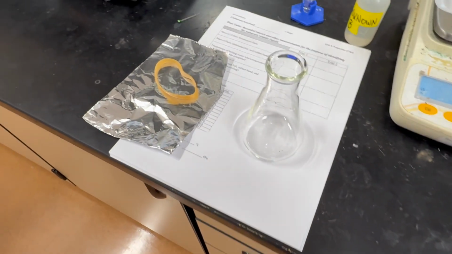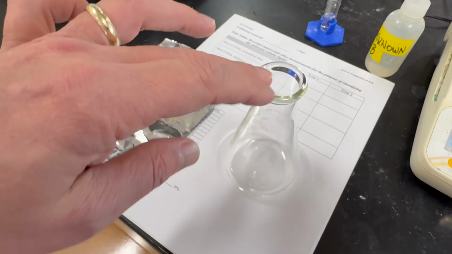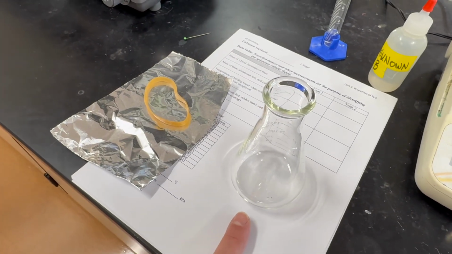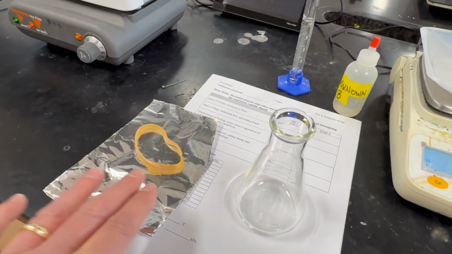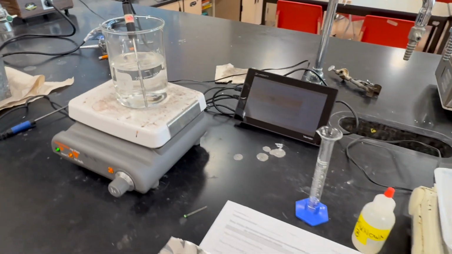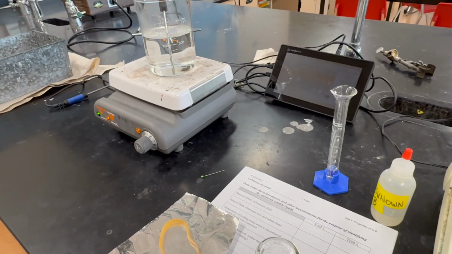In this activity, we're going to do the evaporation of the unknown volatile liquid in this 125 milliliter flask. We're going to cover it with the foil and rubber band, and we're going to evaporate this in the water bath right here.